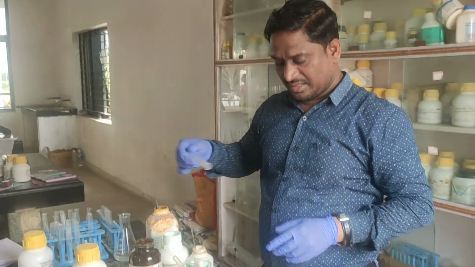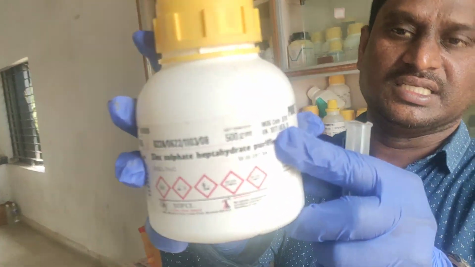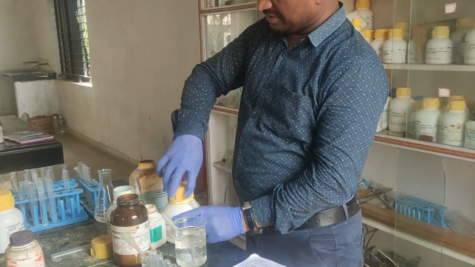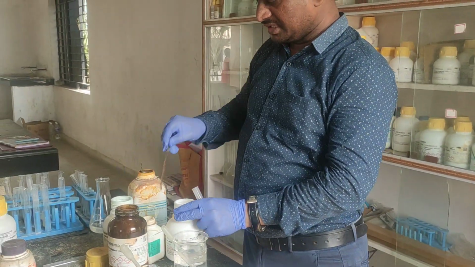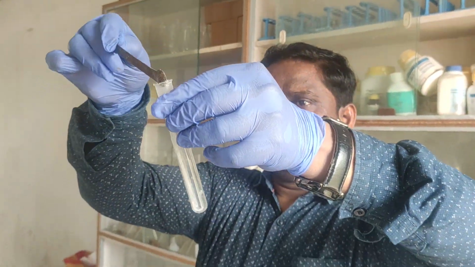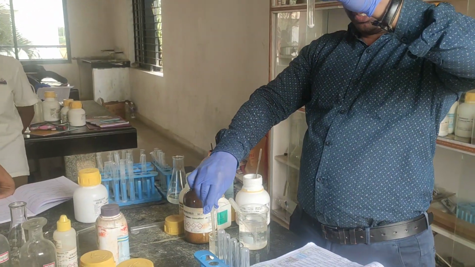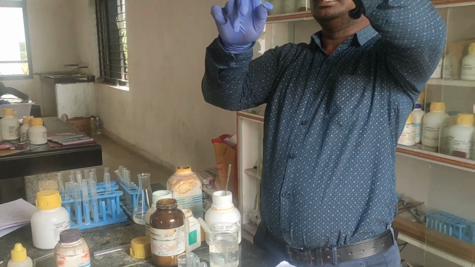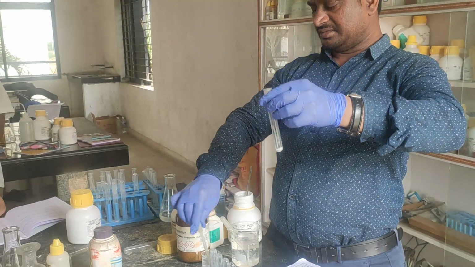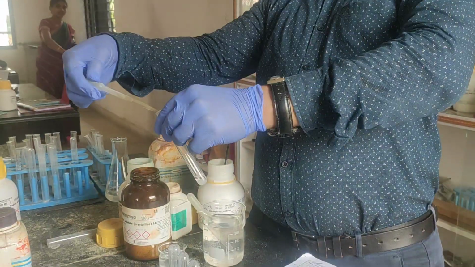This is one more test, and the last test we are seeing is zinc sulfate. This is zinc sulfate. I am taking the zinc sulfate in the given test tube. So what chemical reaction will take place? For zinc sulfate, if I add NaOH, what will you get? Na2SO4 plus Zn(OH)2, a gelatinous white precipitate. I am adding the NaOH; you can't see much, but you will get it.